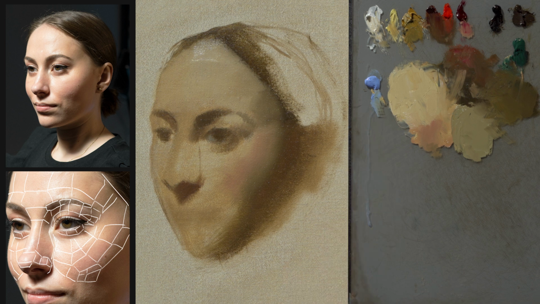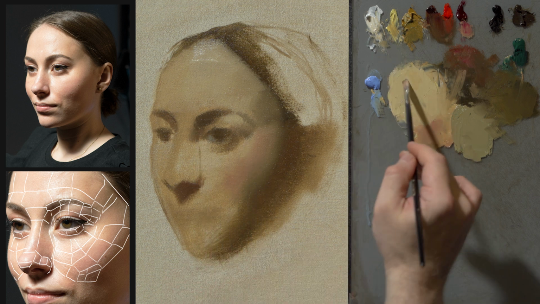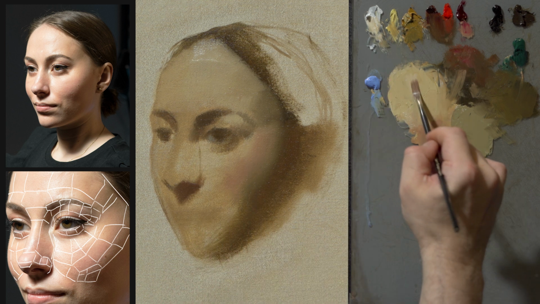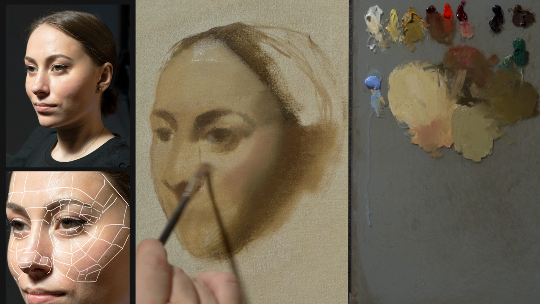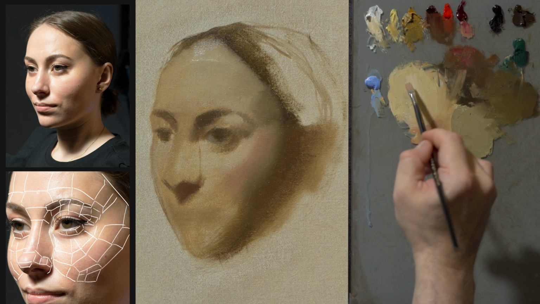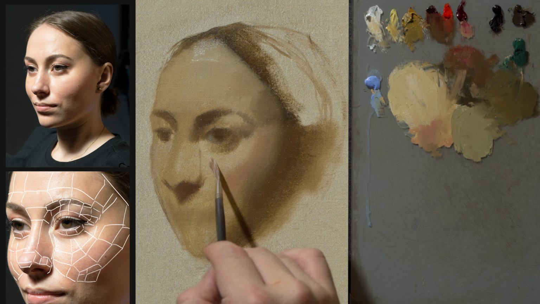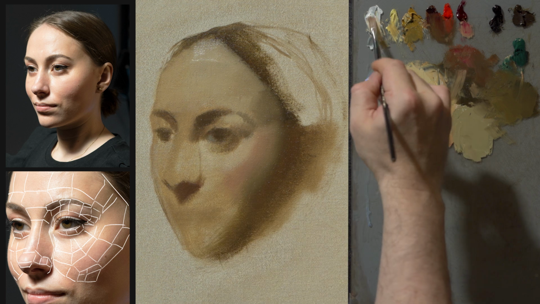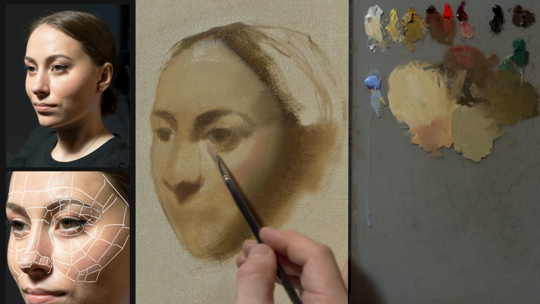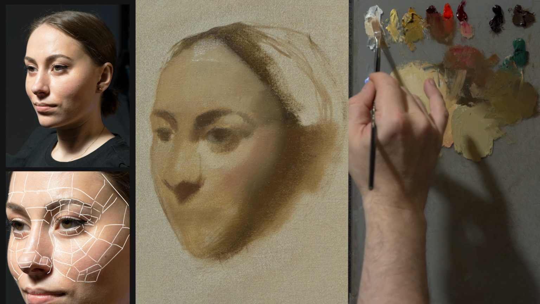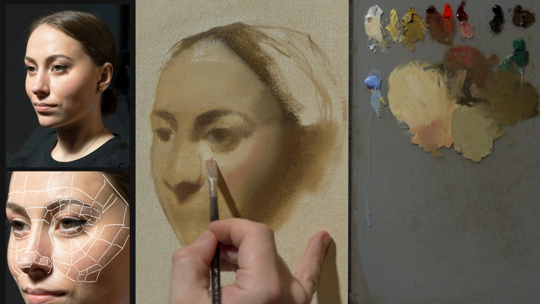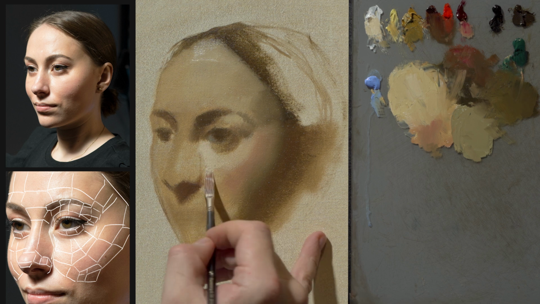different values. So now the next step here is making this value lighter, because here are the planes which we discussed before, the planes which are most perpendicular to the light source.